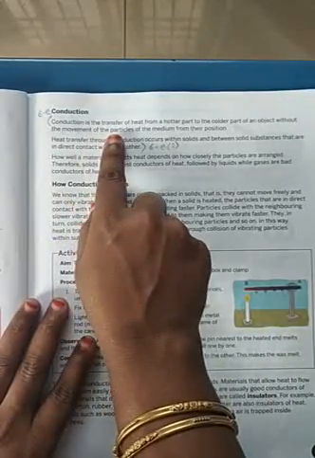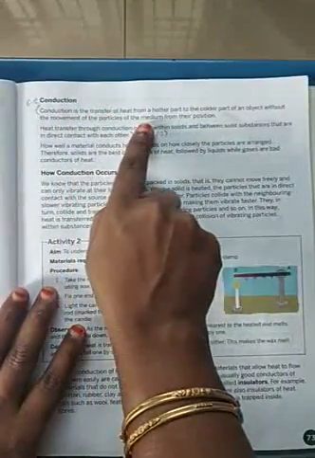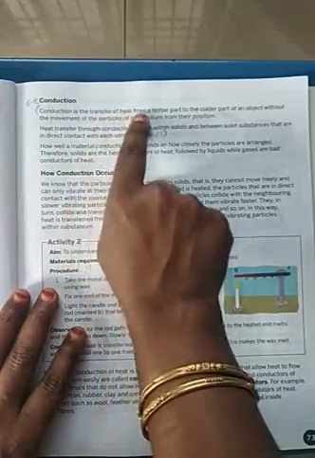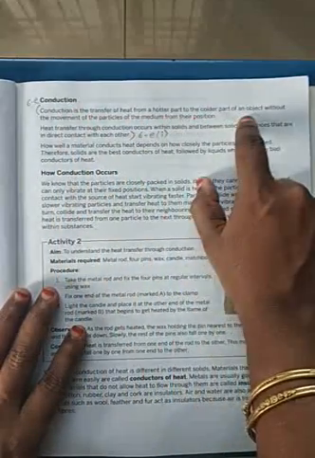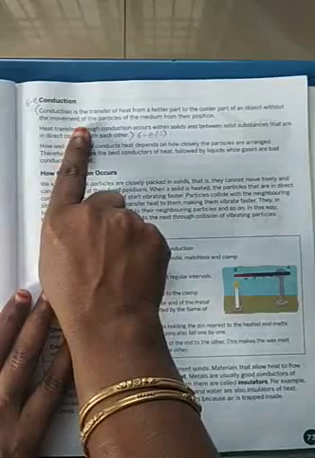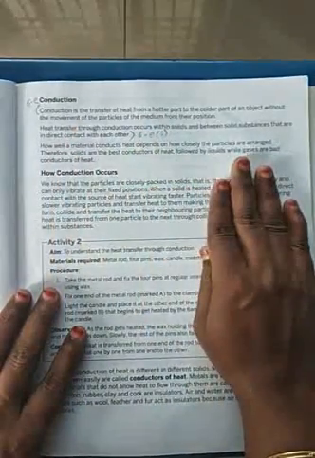So there is no movement of the particle. So it will be directly transferred. Conduction is the transfer of heat from the hotter to the colder without the movement of the particles. There is no movement of the particles at all. So that is called conduction.